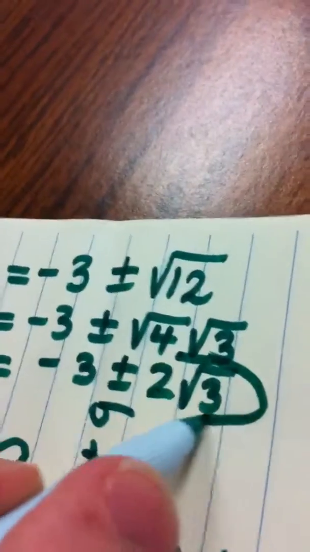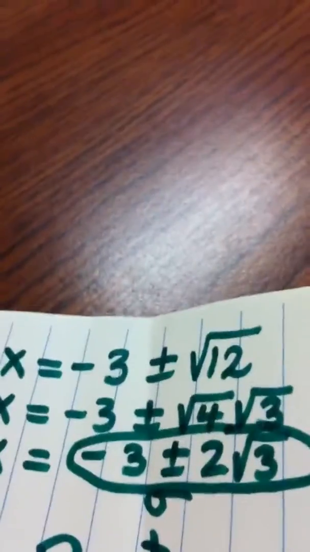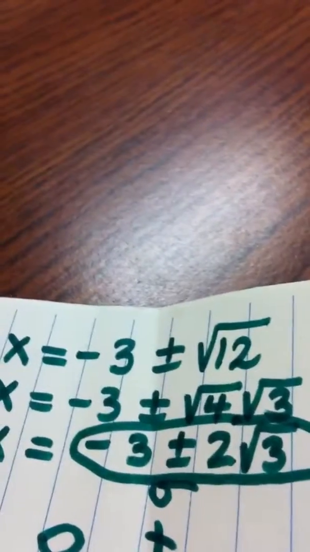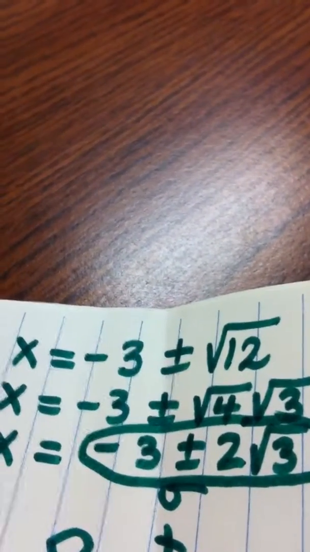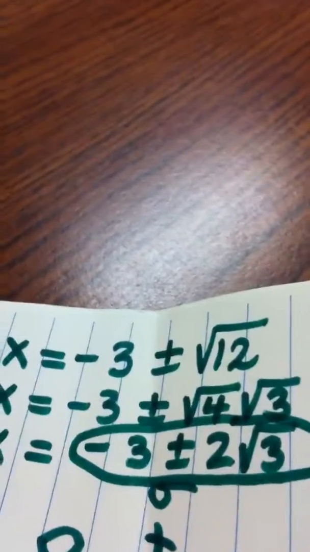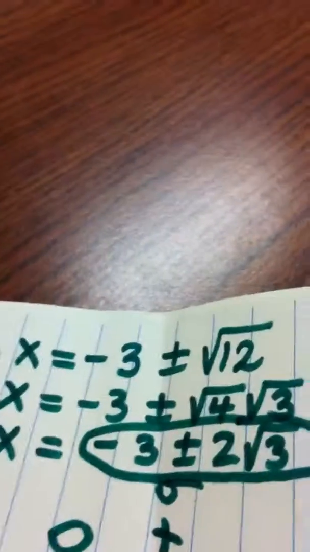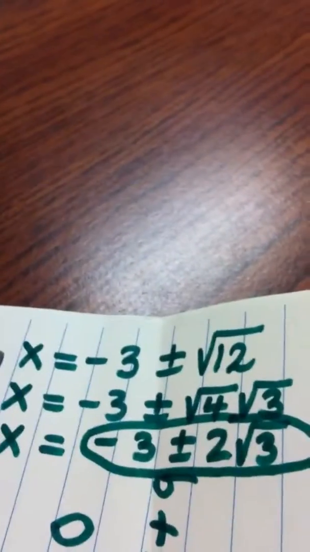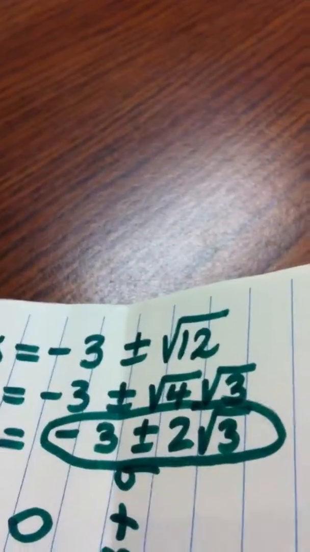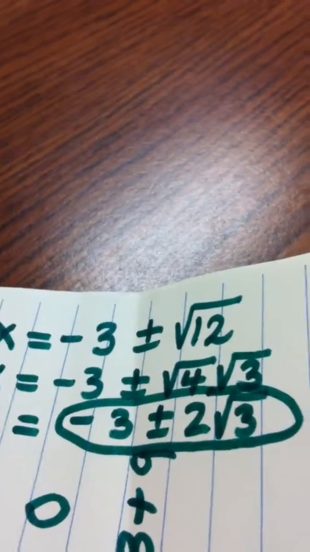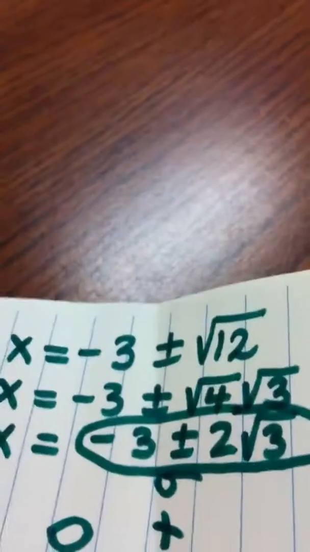And now we're done. So those are the correct two answers for the problem. Negative 3 plus 2 root 3 and negative 3 minus 2 root 3. Those are the zeros of my function. And I guarantee you I'm not about to plug those back in to find out. I'm just going to believe myself. Okay, we're done.